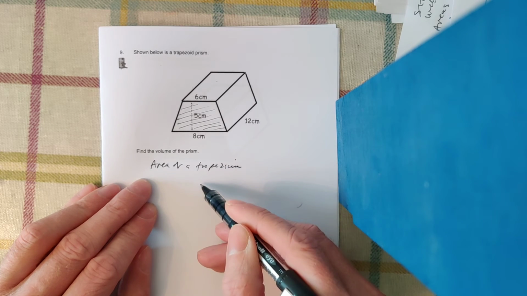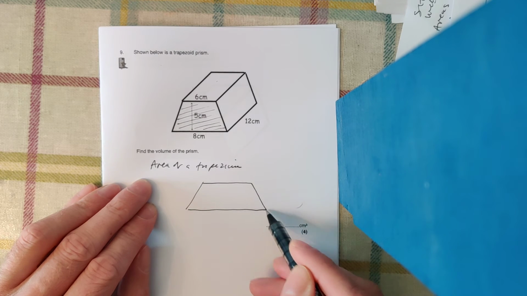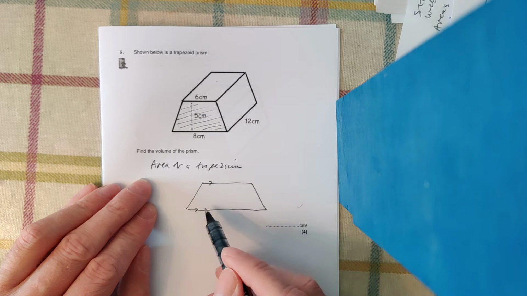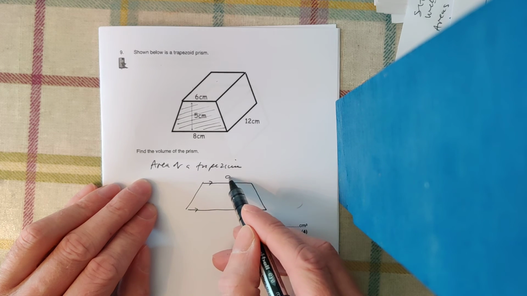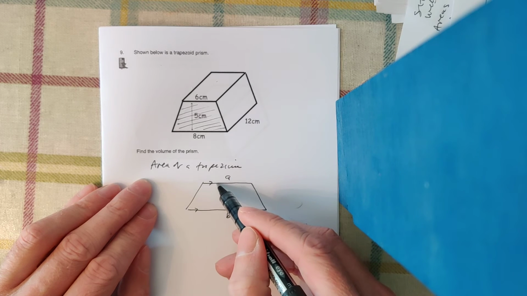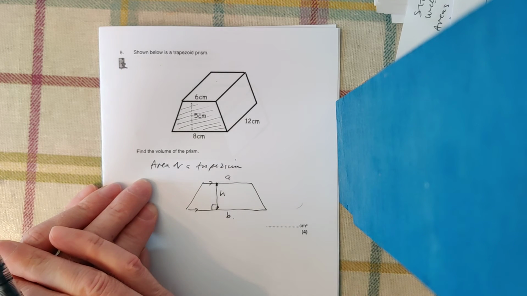there's a formula. So if I draw a trapezium out, on a trapezium you've got 2 parallel sides, which I'll mark with arrows. Those are parallel. One of them we'll call A in terms of its length, and the other B. The perpendicular height between them we're going to call H. So it's at a right angle between the 2 sides.